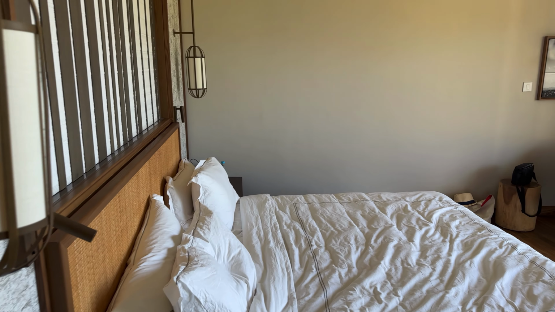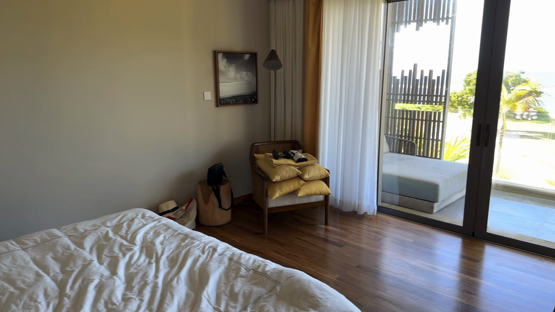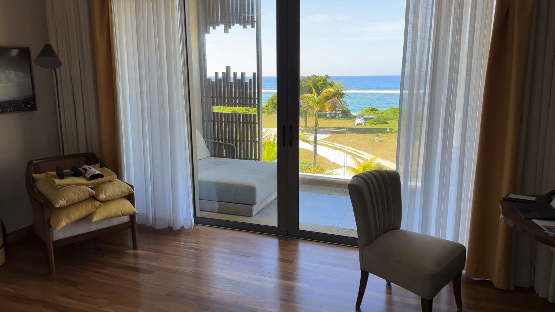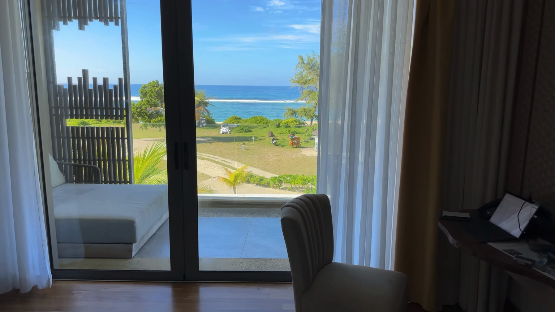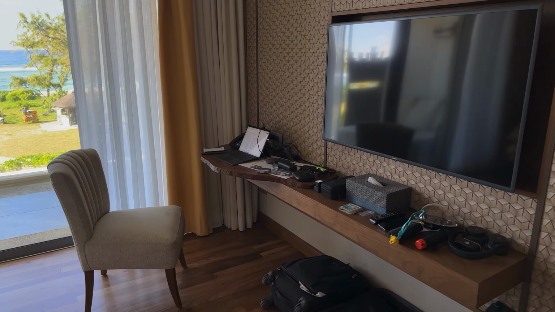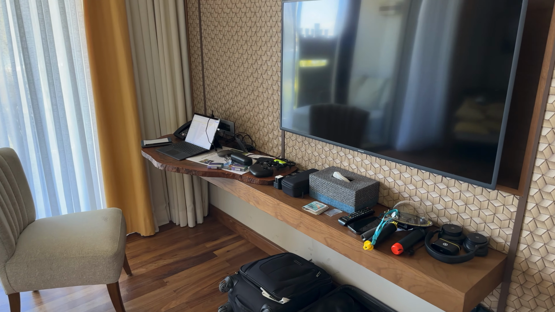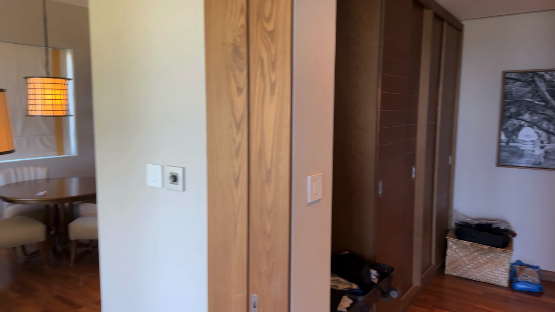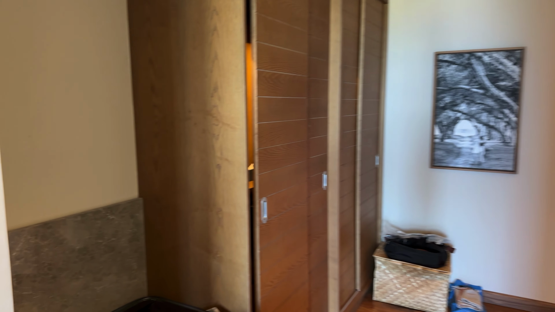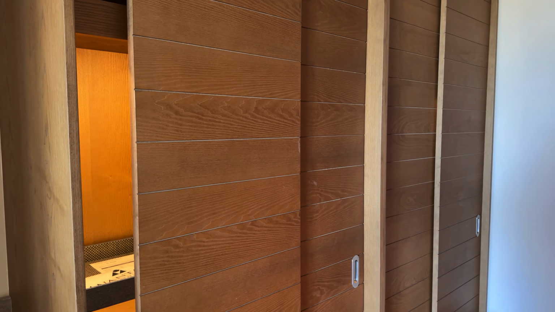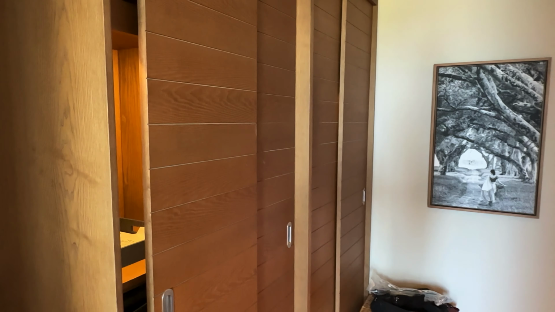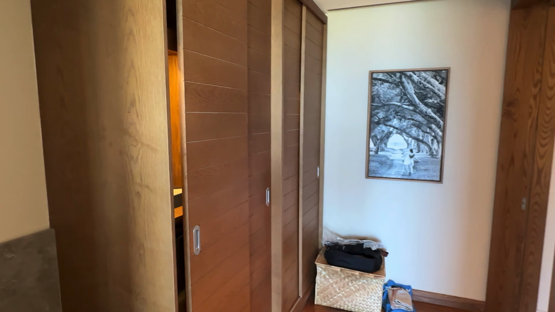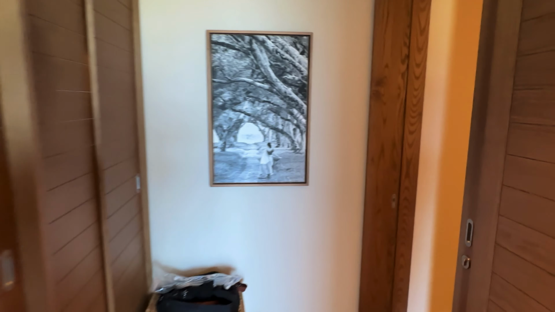So that's a bedroom. And obviously also another entrance to the balcony. We've got the little office desk here where all my equipment is and the working area. Then we've got obviously the cupboards, the storage, etc.